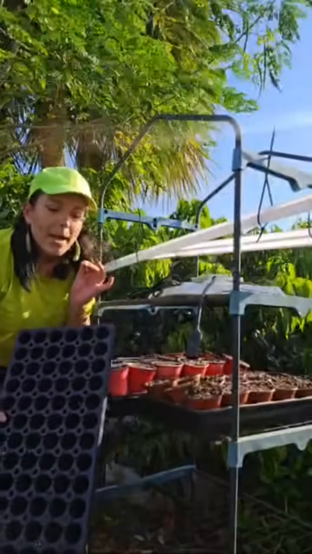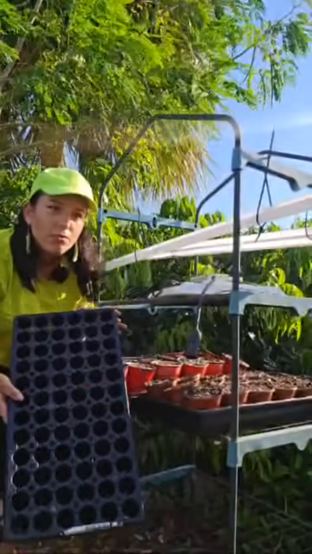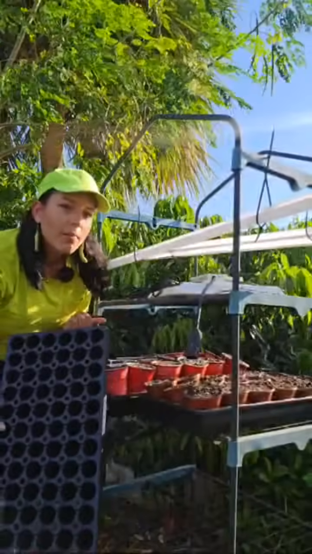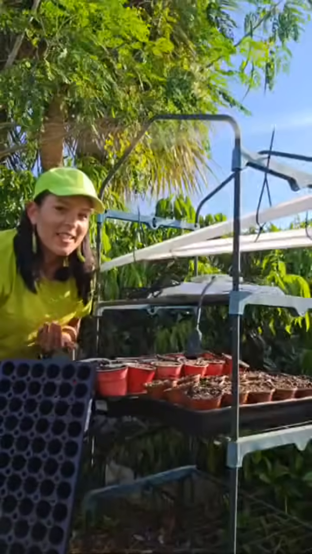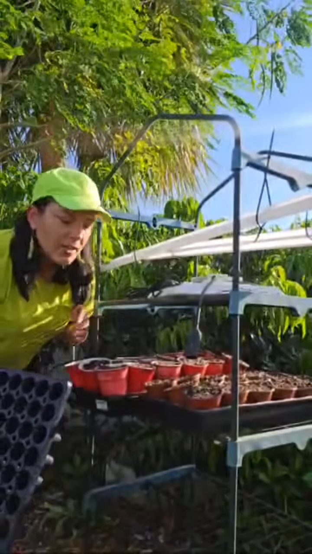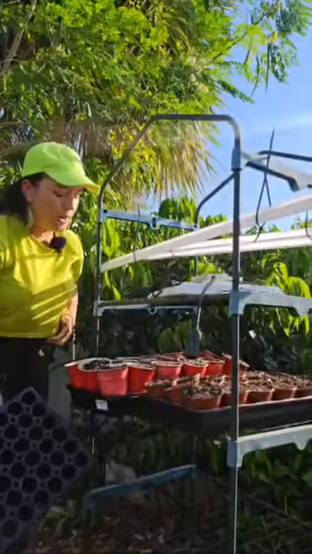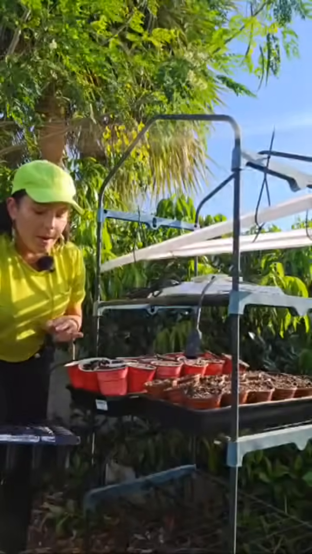So to me, this is a waste of time, planting things in little containers and then potting them up. You need to be buying good seed from a trusted source. And then you'll be fine. Like, all your seeds are going to germinate for the most part if you have your technique down right.